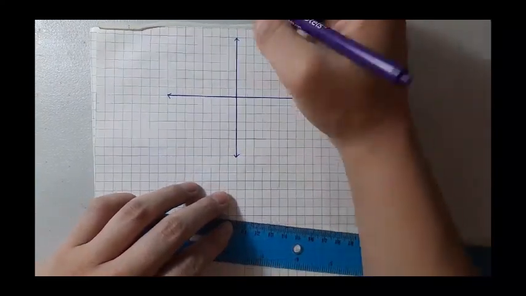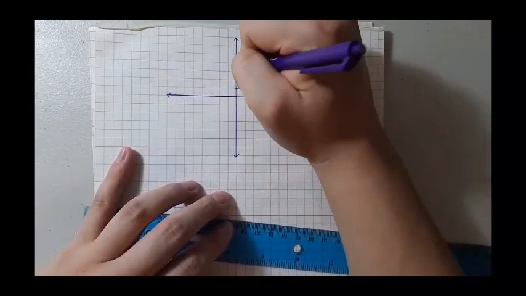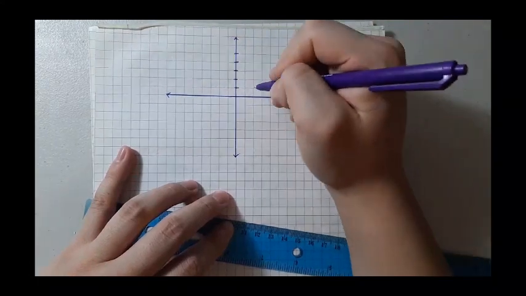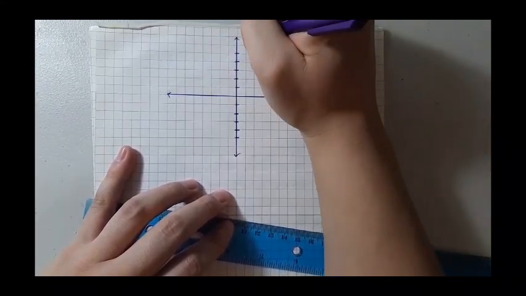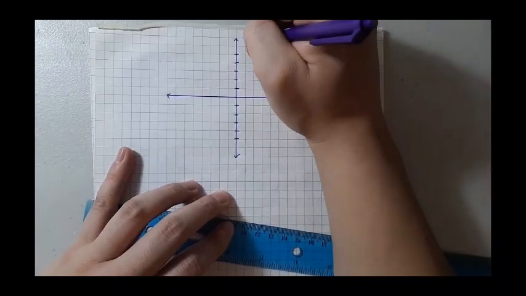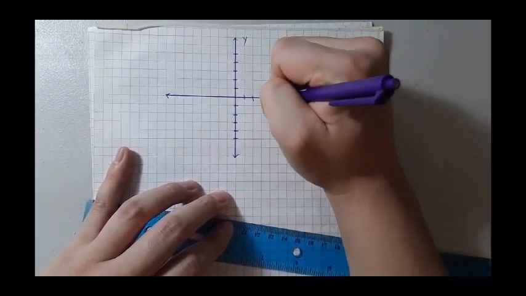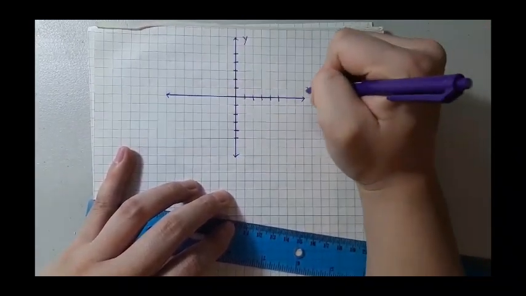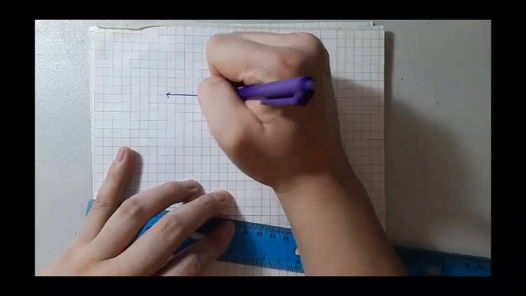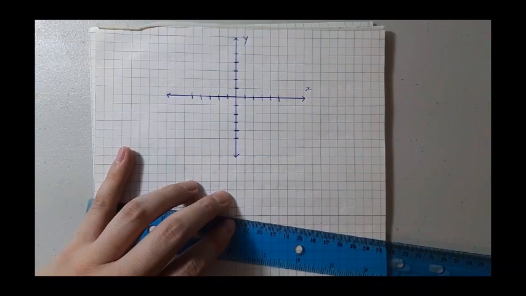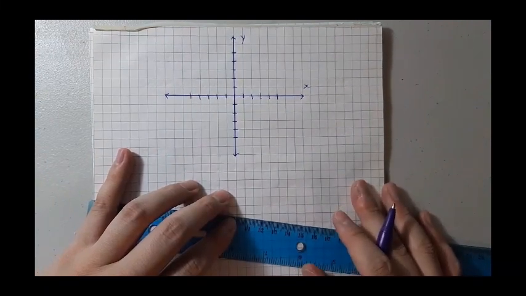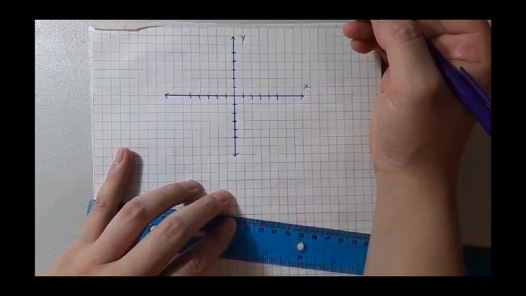There you go. We have 1, 2, 3, 4, 5 going above, 1, 2, 3, 4, 5 going below the x-axis. Same thing, 1, 2, 3, 4, 5 to the right, 1, 2, 3, 4, 5 to the left.